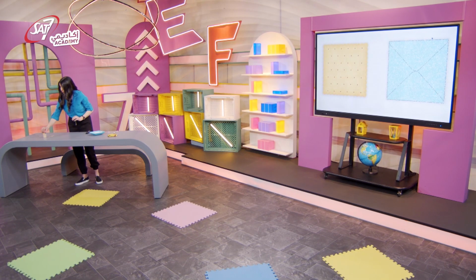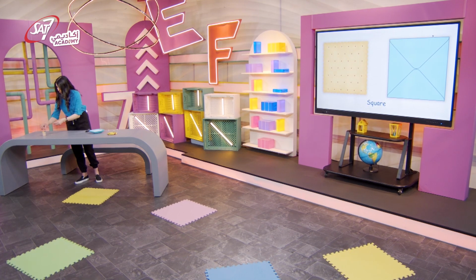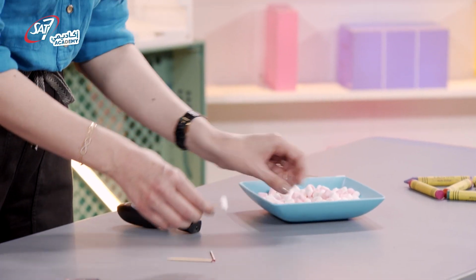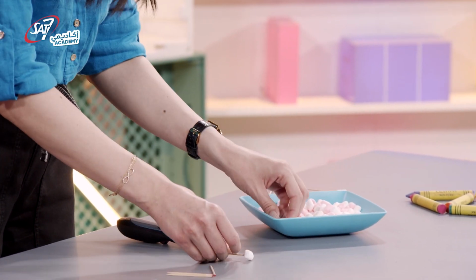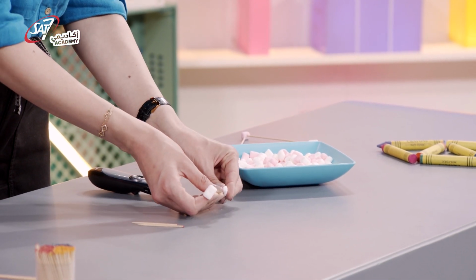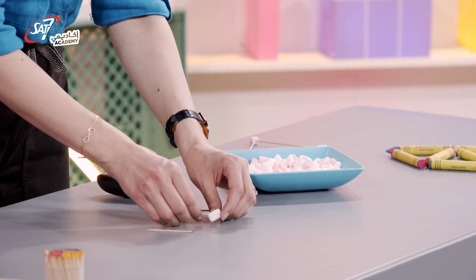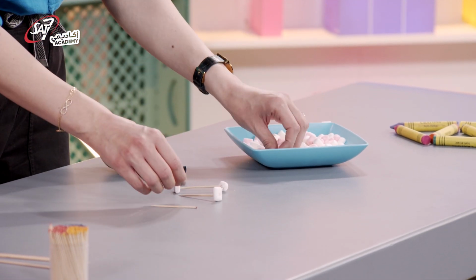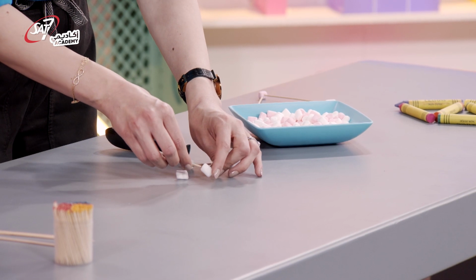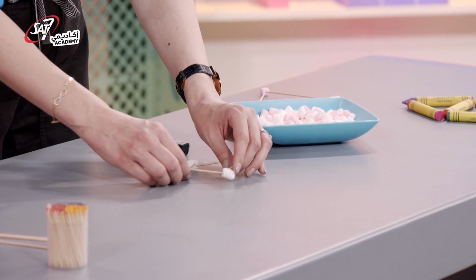We need 4 sides, so 4 toothpicks, and 4 angles, 4 marshmallows. I am forming a square using the toothpicks and the marshmallows.